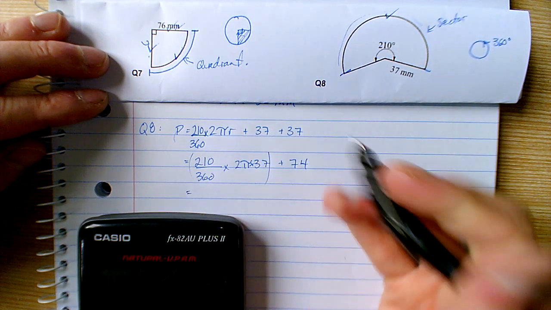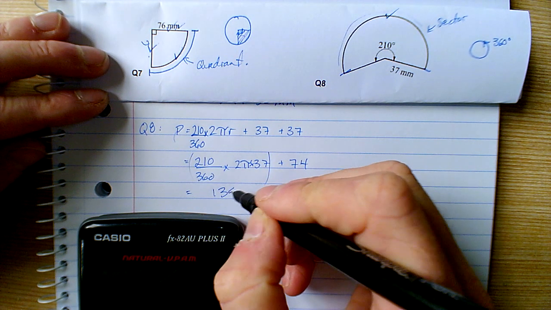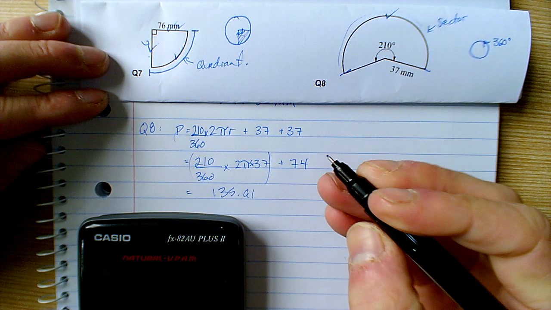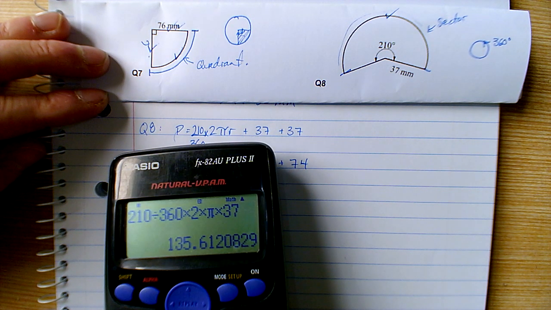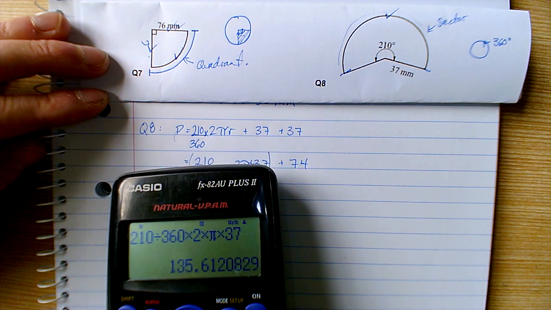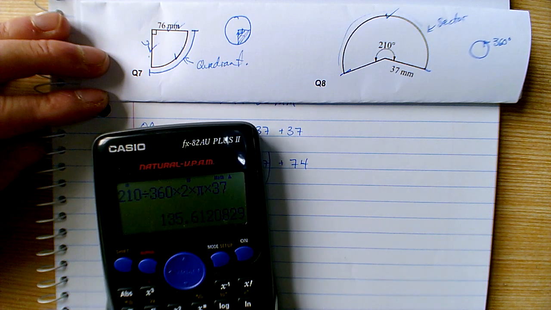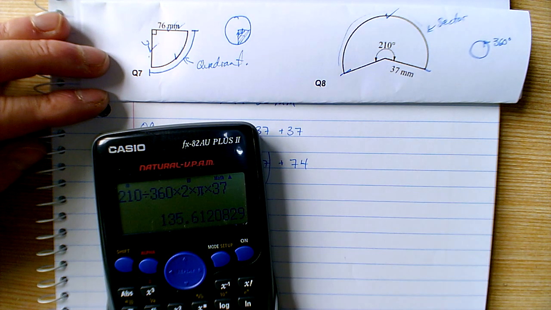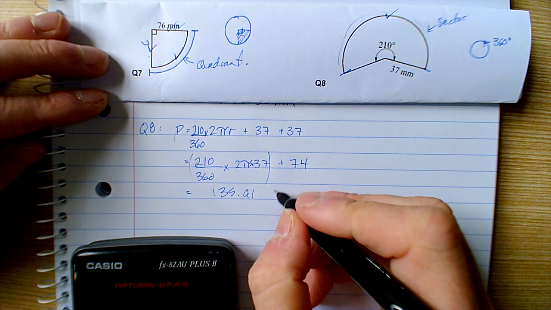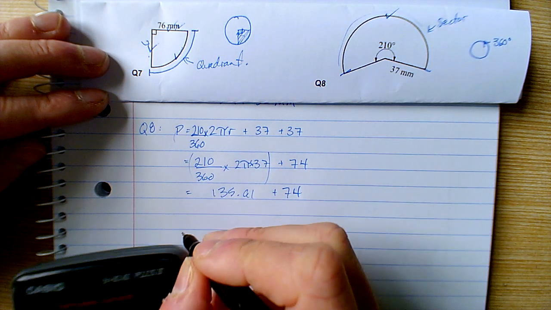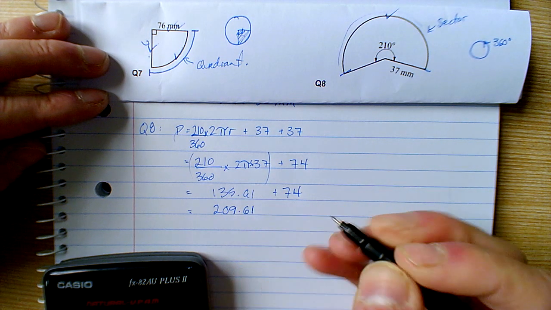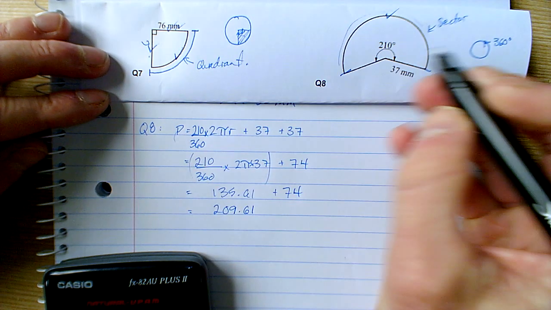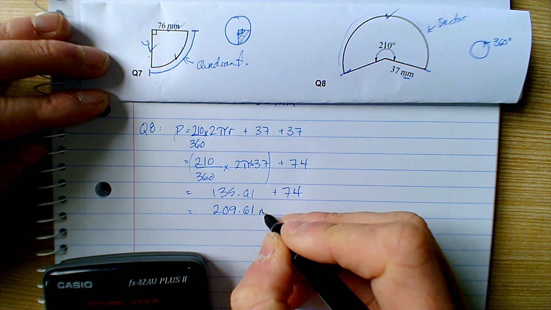I press equals to get 135.61. And then there's lots more decimals, so that's what I got there. That's how I typed it in. Finally, I now need to add my 74. So I go plus 74 equals, and I get 209.61, and then my units are millimeters.